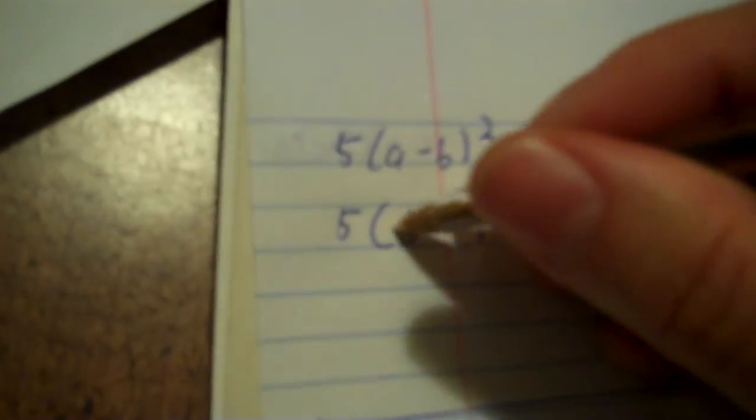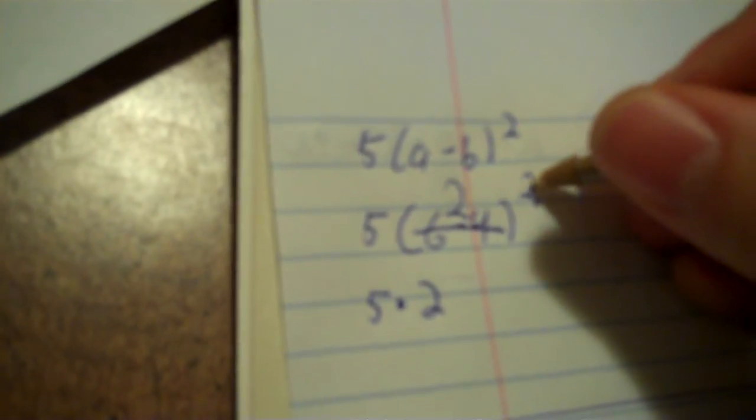Parentheses, yep, 6 minus 4 is 2. Remember, put it as 5 times (2), so it doesn't look like 52, and then we still got the power of 2 right there. Exponents, yep. 2 to the second, that'd be 2 times 2, that's 4. So 5 times 4 is 20. Again, when you get it down to just one operation, just figure it out.